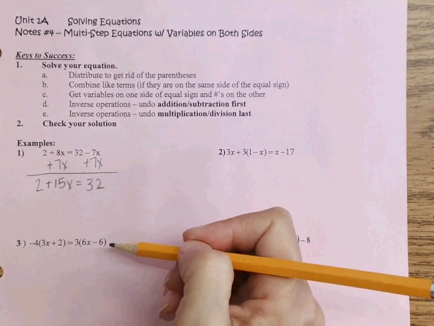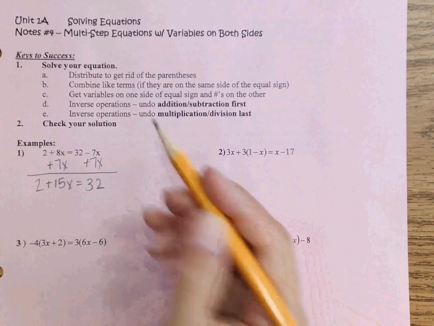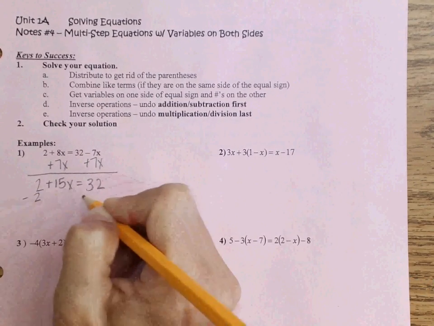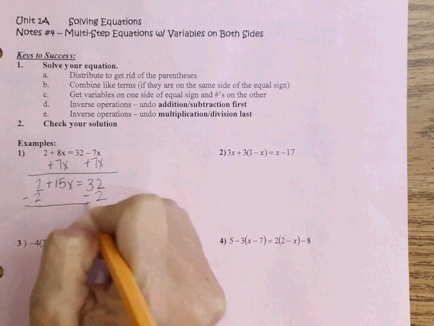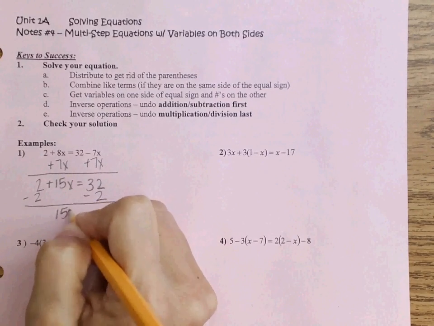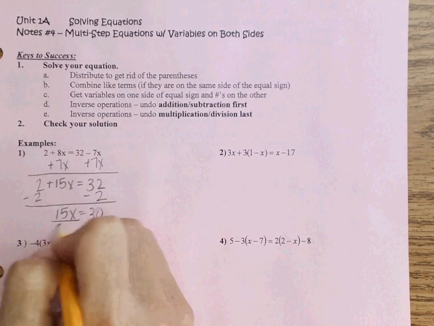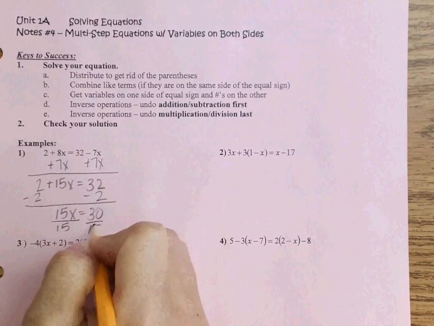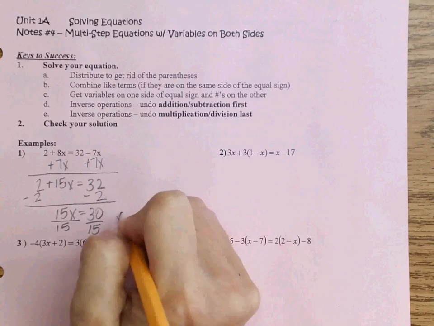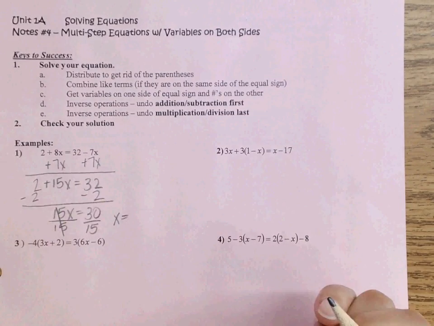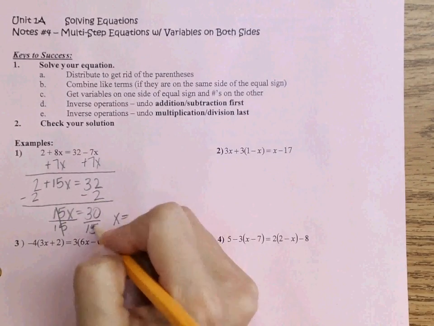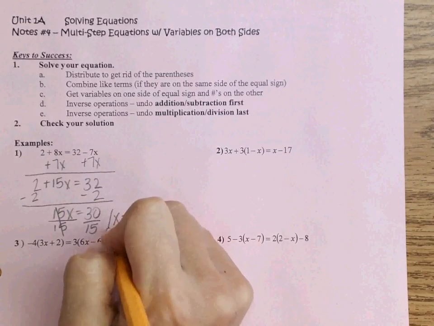Now we're at that two-step equation, and we're going to go ahead and get our constants to one side. So we'll go ahead and subtract 2 from each side. From here I get 15x is equal to 30. Divide each side by 15. When I do that, 15x divided by 15, I'm left with x. 30 divided by 15 is 2.